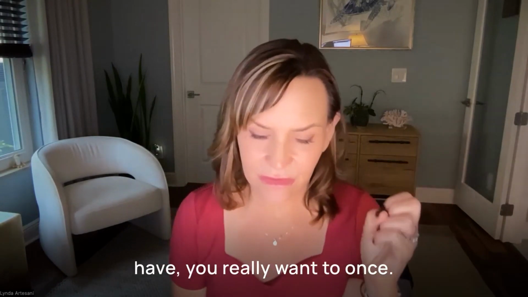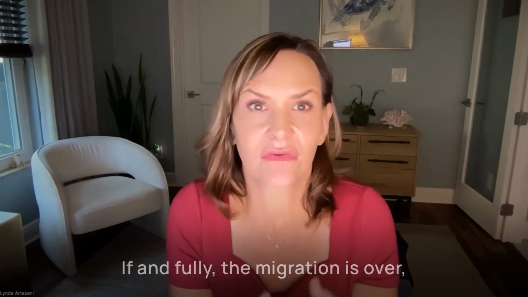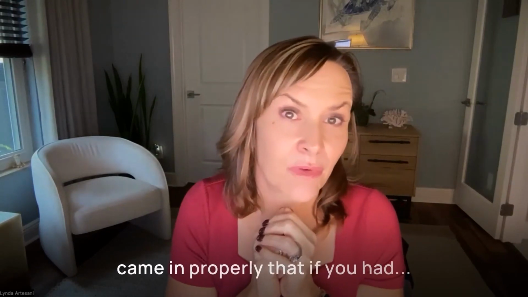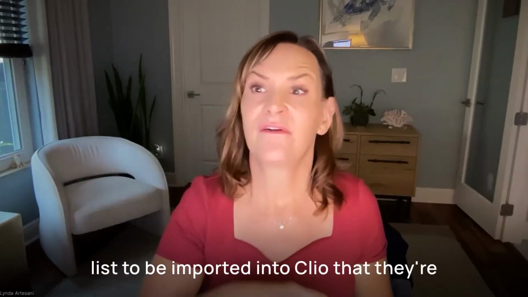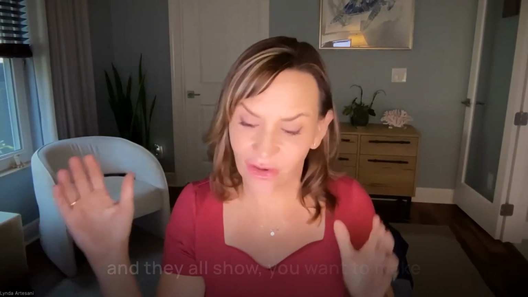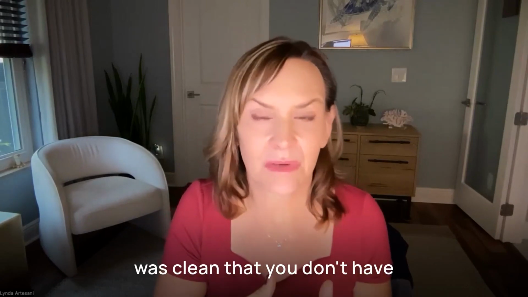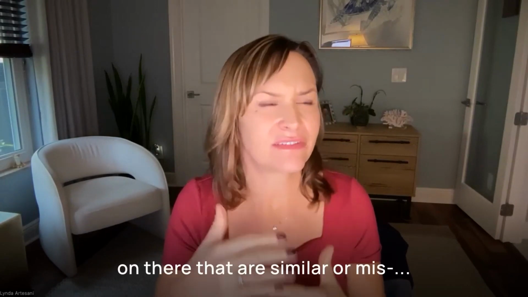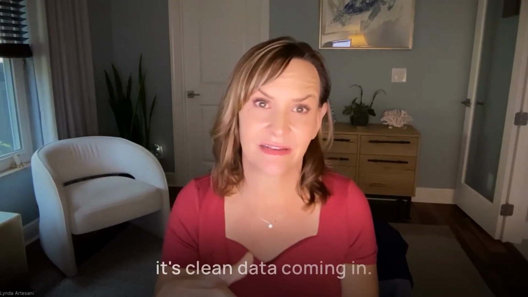Once QuickBooks and Clio are fully integrated and the migration is over, you want to validate that the data came in properly. If you had, I don't know, 200 open matters on your list to be imported into Clio, they should all be there at the end of the day and they all show. You want to make sure that none were missed. Make sure that the list you give Clio is clean, that you don't have accounts on there that are similar or mistyped or named differently, but they're the same client. You want to make sure it's clean data coming in.